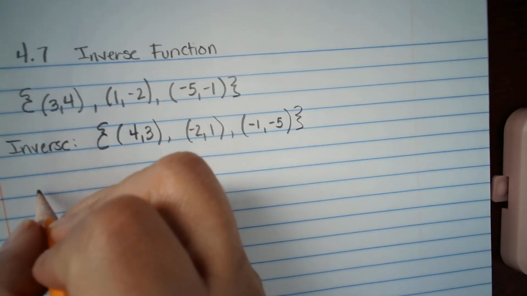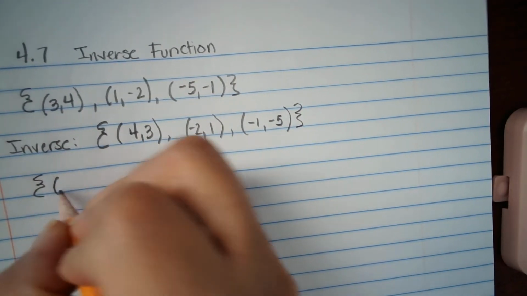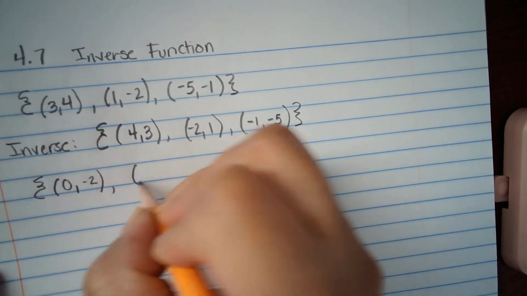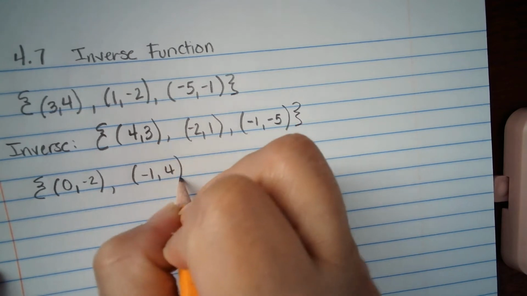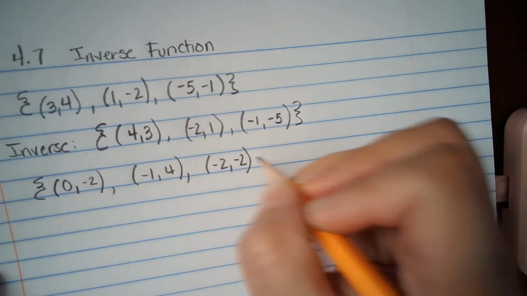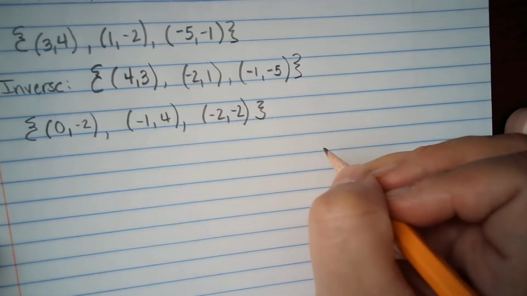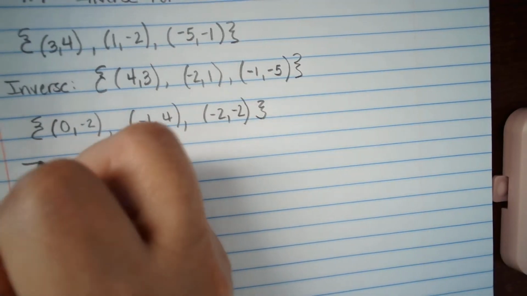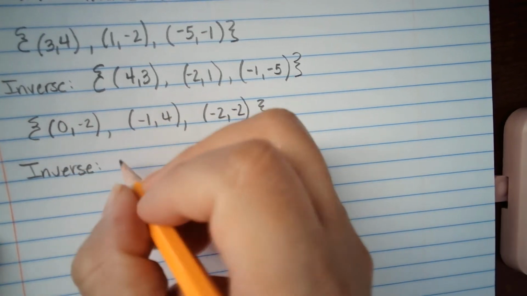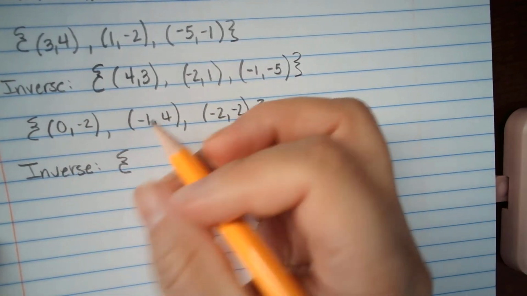For the second ordered pair set, we have (0, -2), (-1, 4), and (-2, -2). To switch the order of the x and y's makes it the inverse. We still need those open brackets.